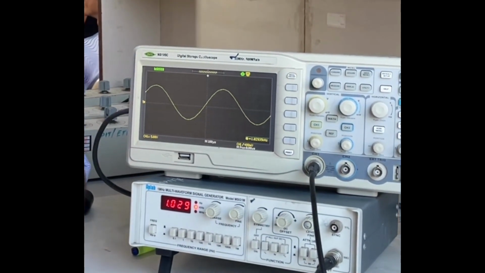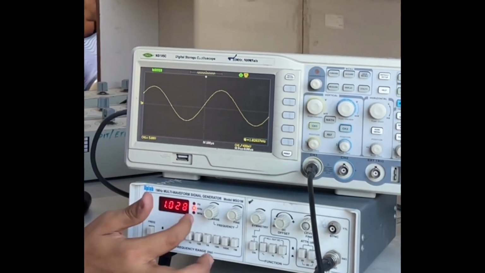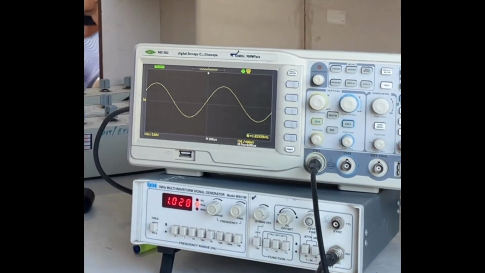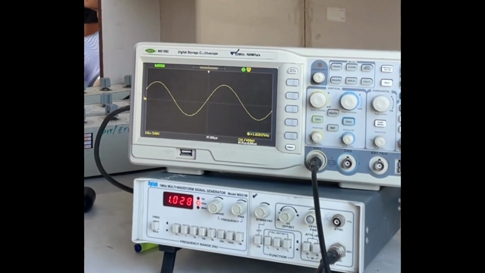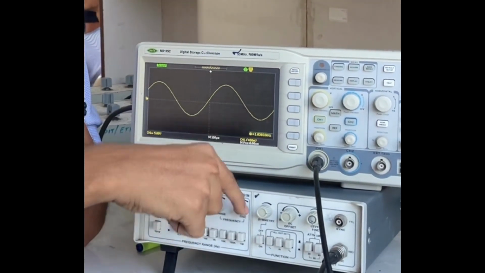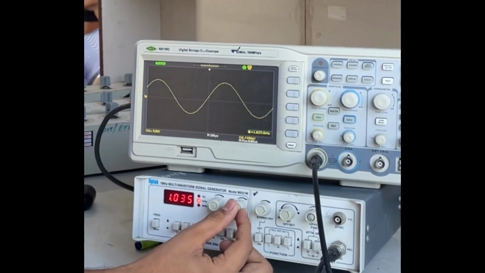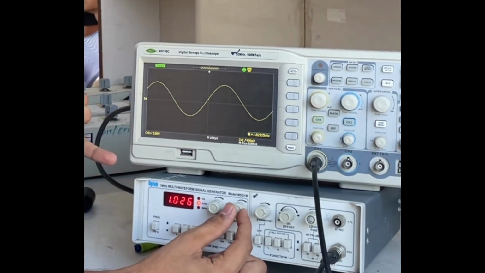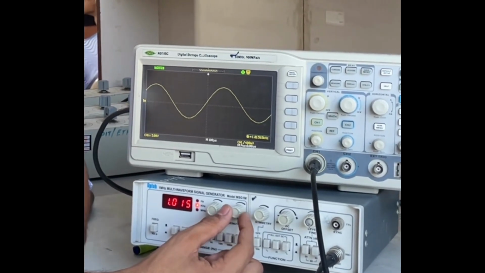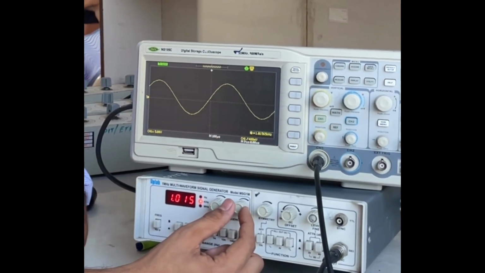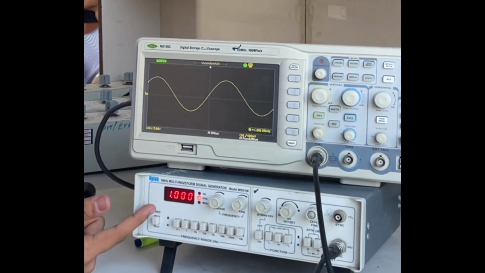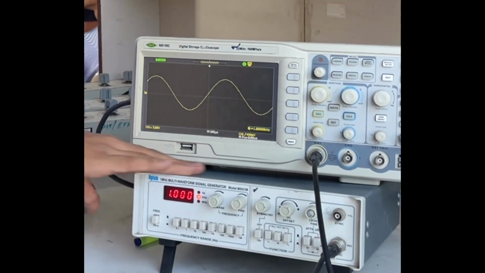Now I want precise 1 kilohertz, and it's showing 1.028 kilohertz. If I want precise, I need to change the fine frequency. So how will I adjust the fine frequency? We have a knob for fine frequency. The second knob is for fine frequency. Now, as you can see, as I am changing it, the frequency here is decreasing by a decrementation of 0.001 kilohertz. And as you can see, as I'm decreasing, here it is. We have the exact value of 1 kilohertz.